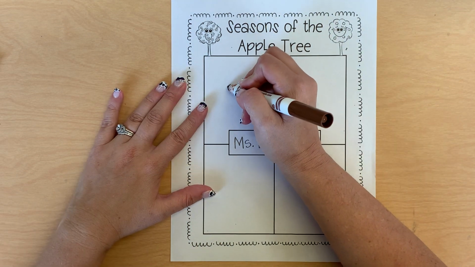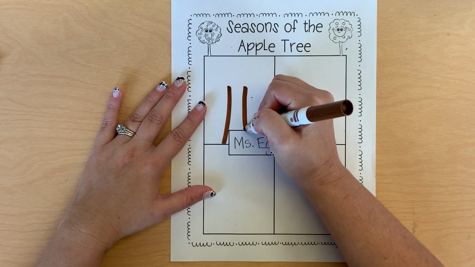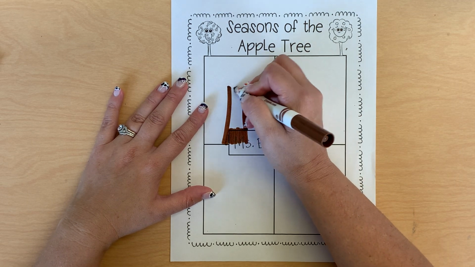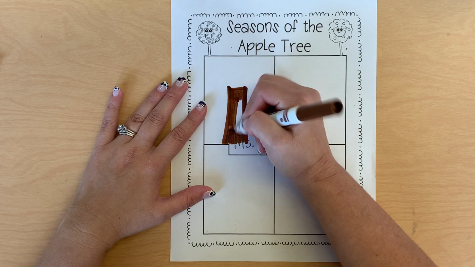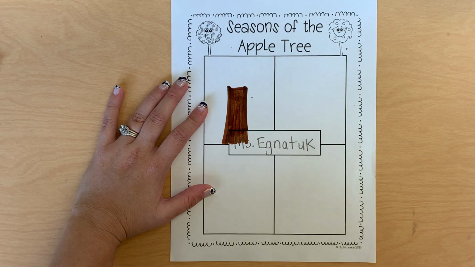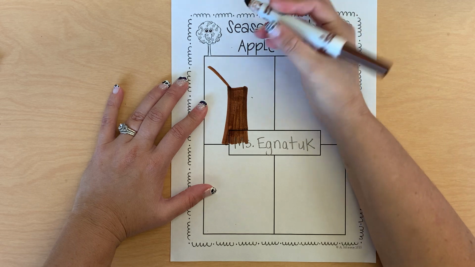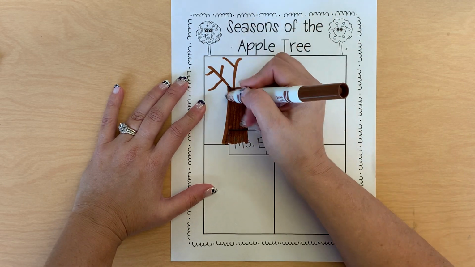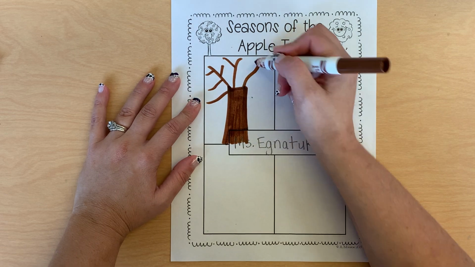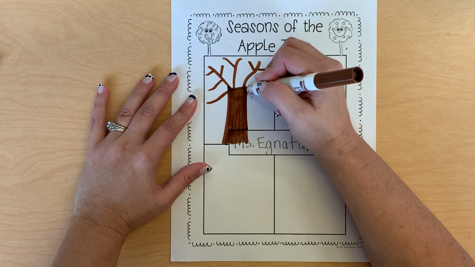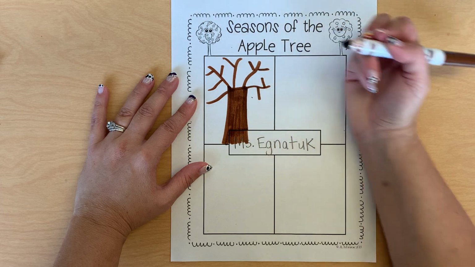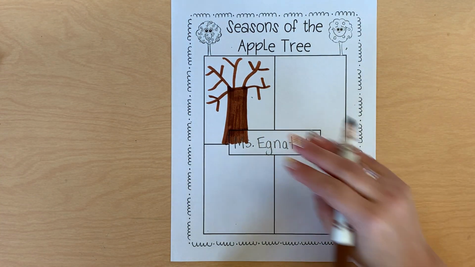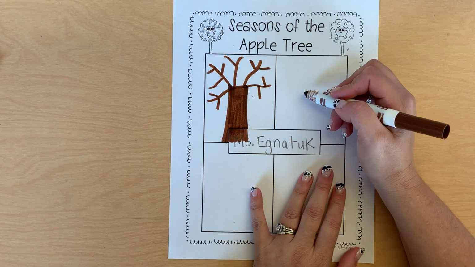So what I'm gonna do is I'm gonna draw like this. And I'm gonna make my tree trunk like that. And then I'm also gonna draw today branches like this. Do you see how I'm drawing just lines sticking out? And then lines sticking out of those lines to make branches. So I did 1. Remember, I'm gonna do 4 of them.